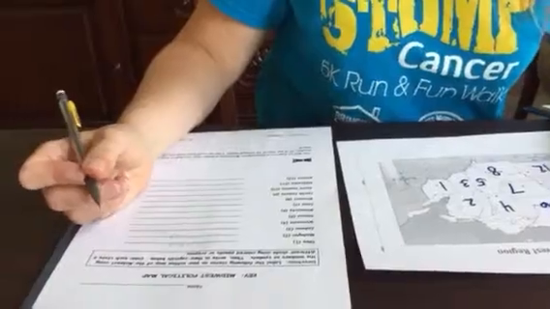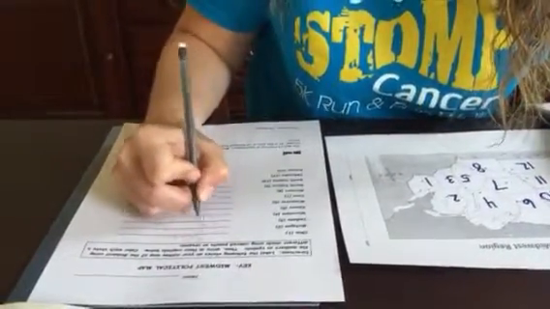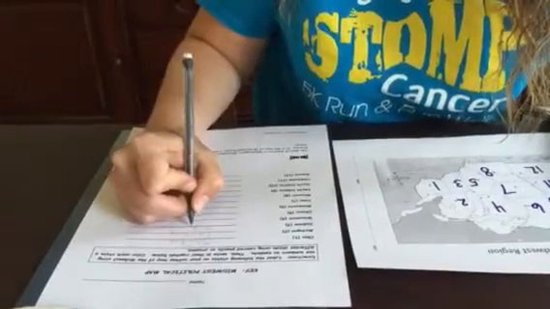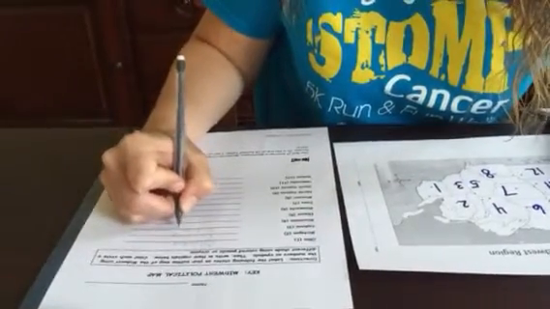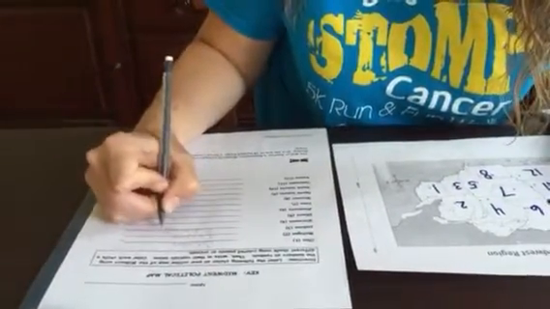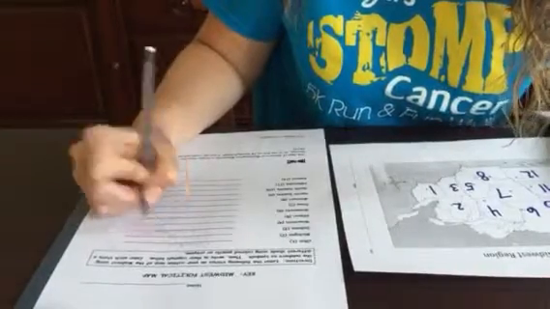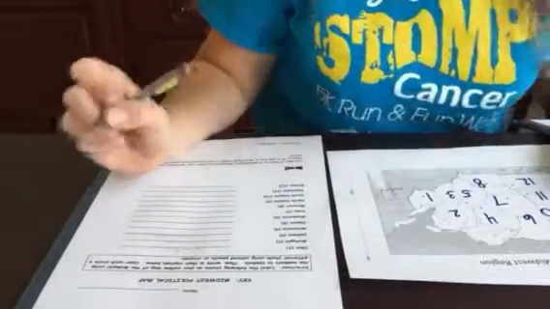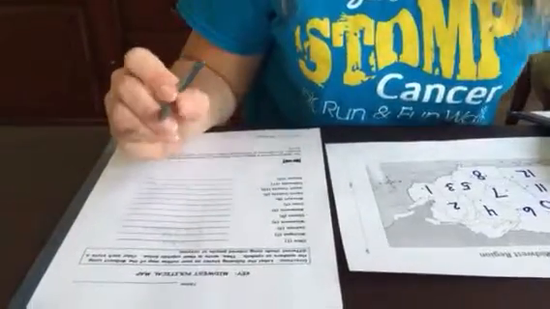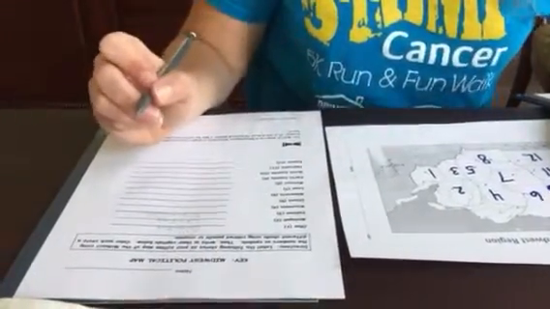Indiana's capital, Indianapolis. I know, funny. I-N-D-I-A-N-A-P-O-L-I-S. Wisconsin's capital, Madison. A lot of people think Milwaukee because that is a close city. It's not.